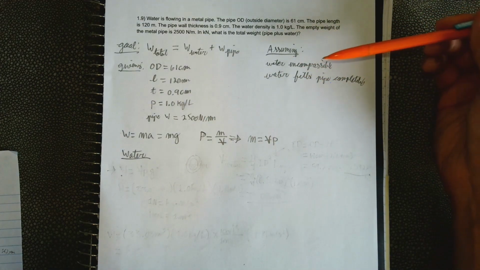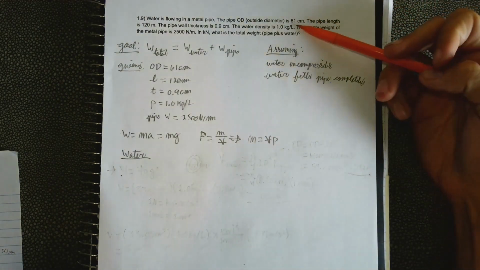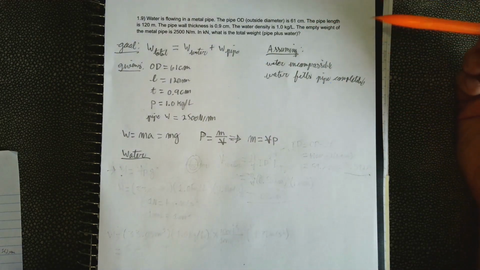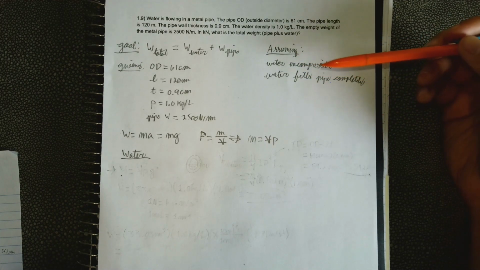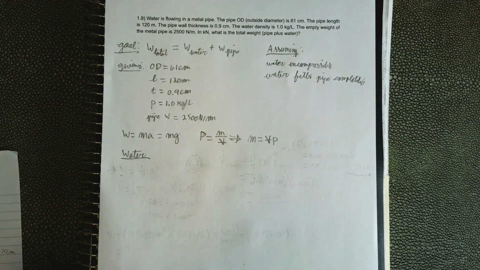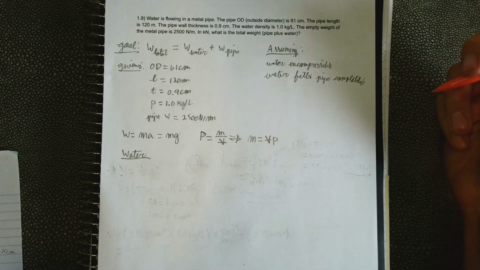We're going to be assuming that the water is incompressible. All that means is that the density is consistent throughout. So if I were to take a sample of water from anywhere in the pipe, it's going to be that density of 1 kilogram per liter. That's all that means. And the other assumption, which is going to be important later to find the volume of the water inside the pipe, is that the water fills the pipe completely. There's no air pockets.